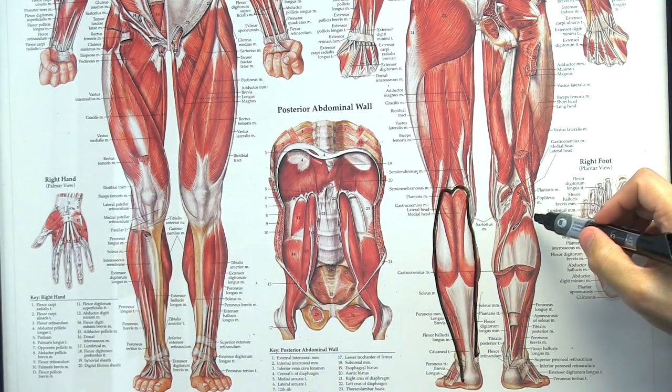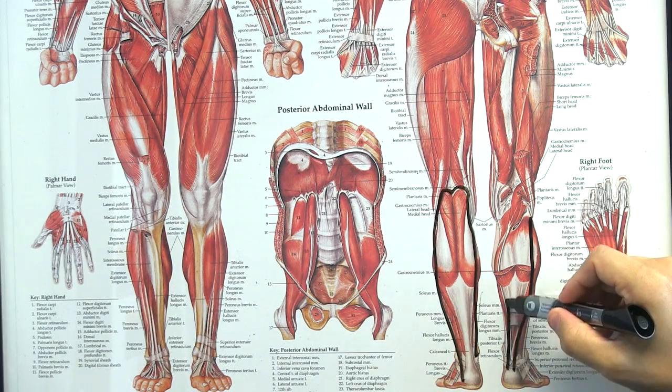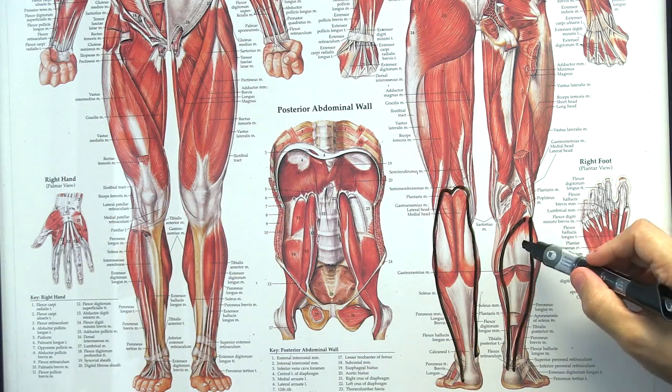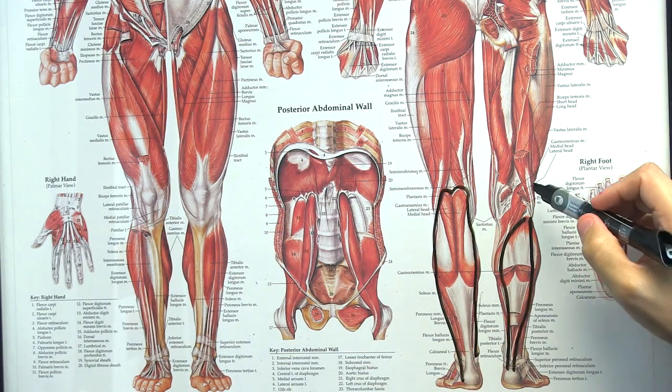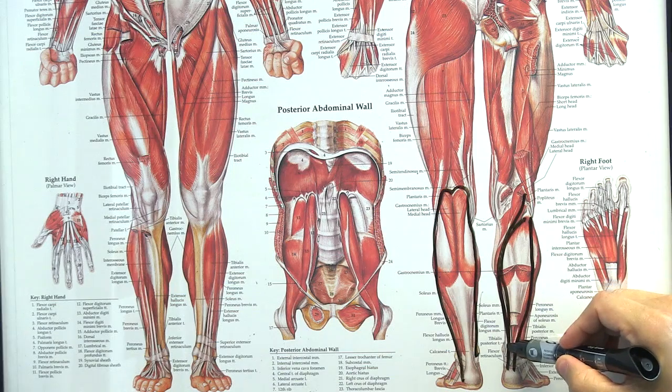On the other hand, the muscle known as the soleus muscle, which is a deeper structure, sits down just below the gastrocnemius. This muscle is commonly involved, especially in runners. And then we have the plantaris muscle and tendon that runs along the inside of the lower leg.